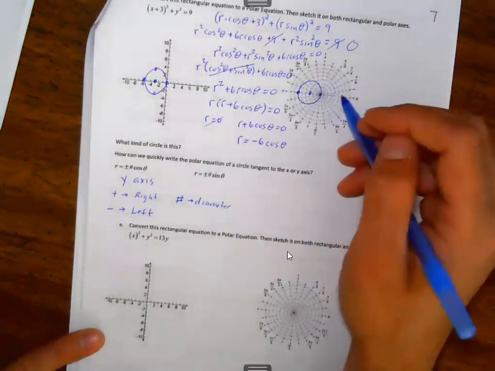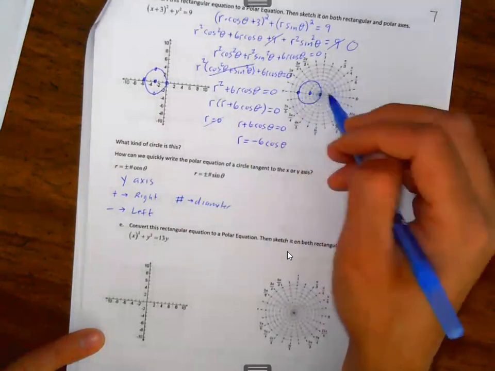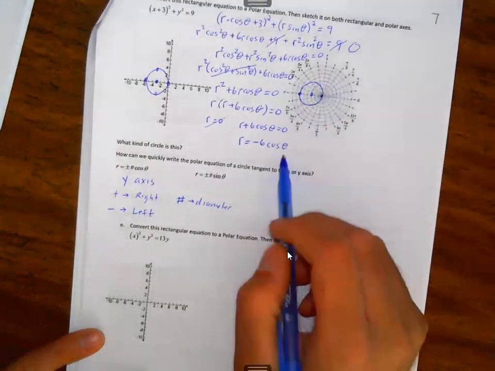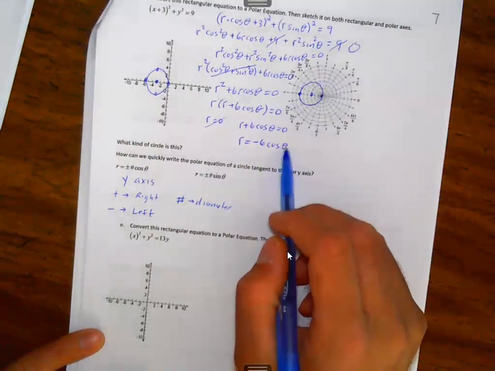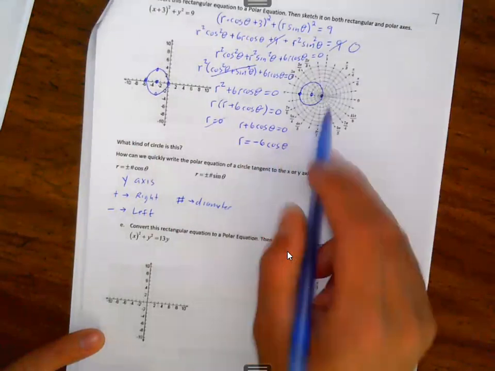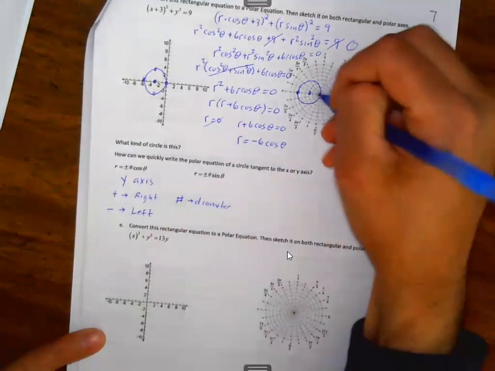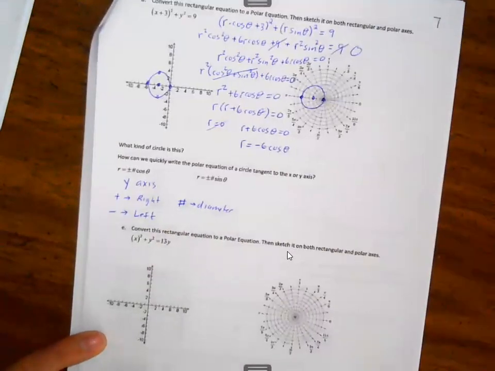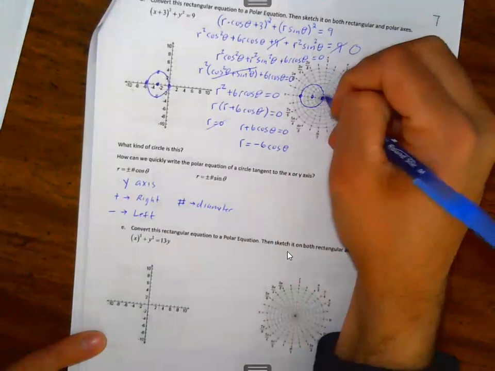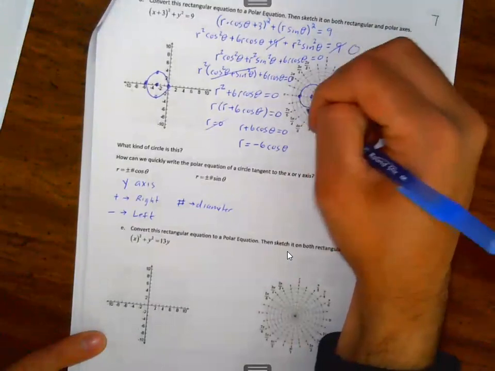And for any other angle, like if you plugged in pi over 2, the cosine of 90 is 0. So you rotate pi over 2 and you get r is 0. So then you'd be right here. And for any other point, you rotate a certain amount and you would land on the circle.